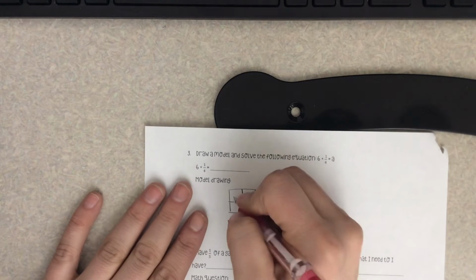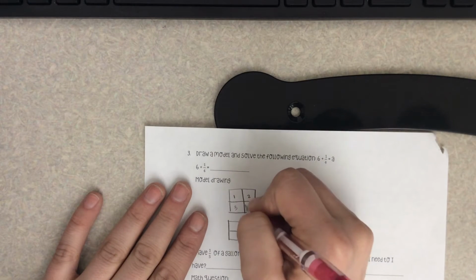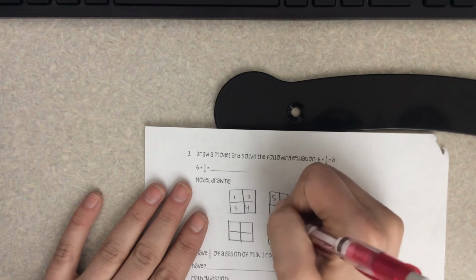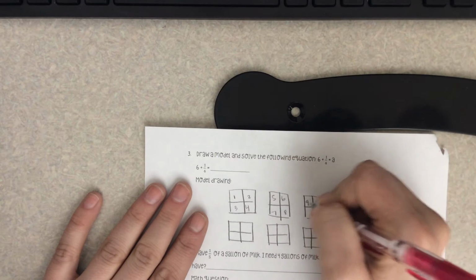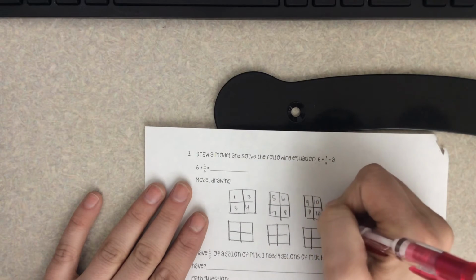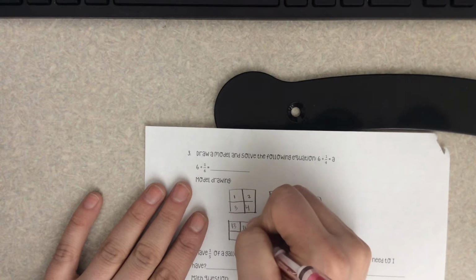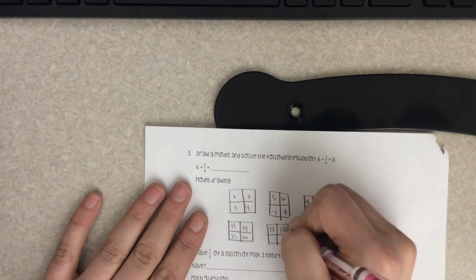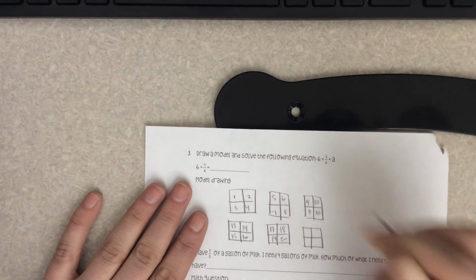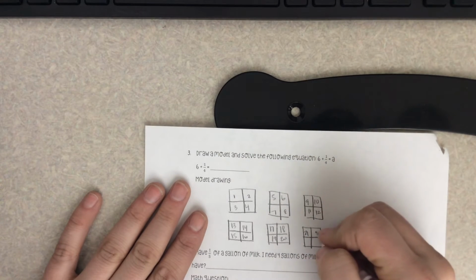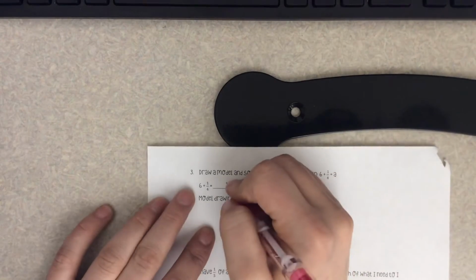And then label each of these. So 1, 2, 3, 4, 5, 6, 7, 8, 9, 10, 11, 12, 13, 14, 15, 16. So our answer is going to be 24.